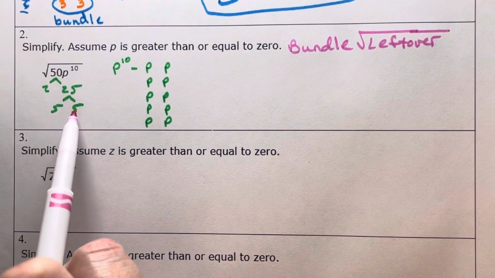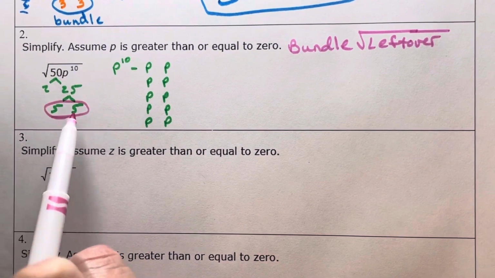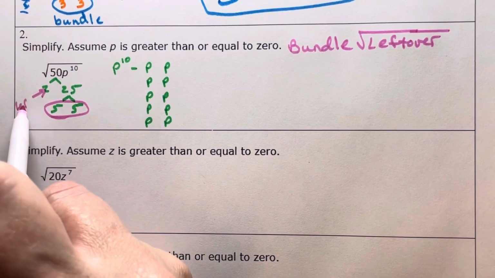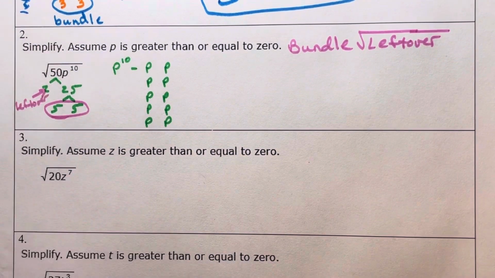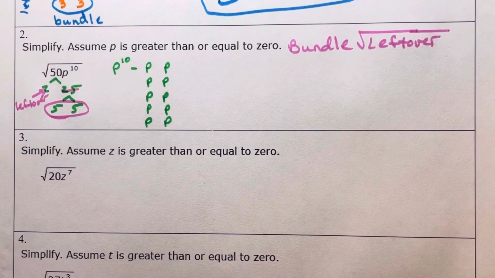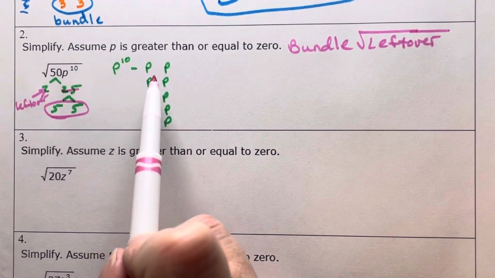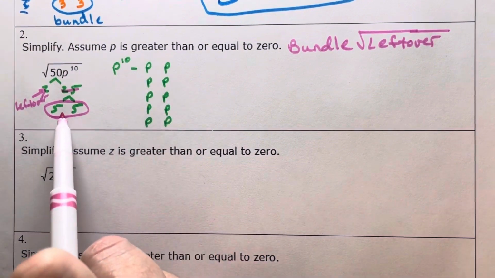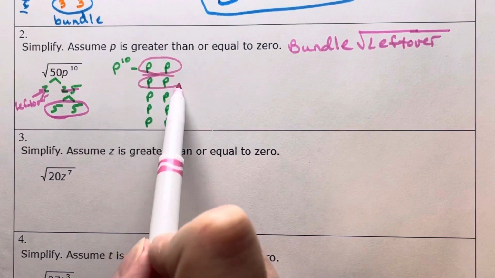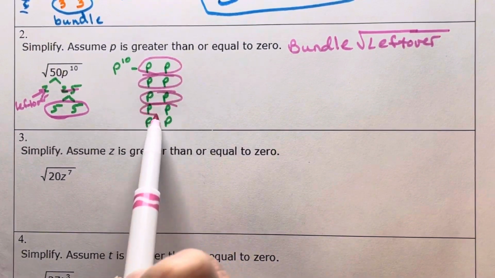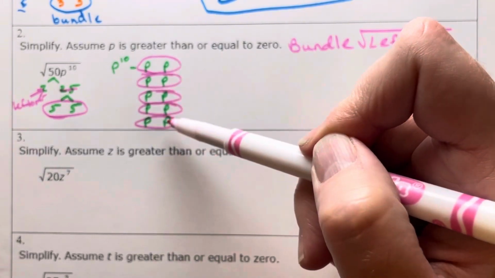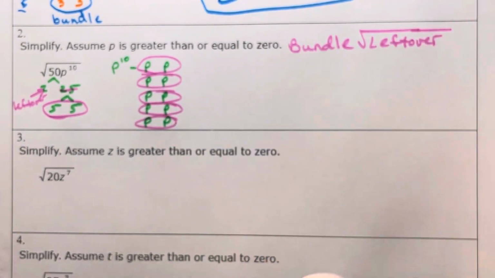So I have a pair of 5s, that makes a bundle, but I have a leftover 2. This 25 was broken, so I don't need to worry about it anymore. All of my variables p. Just like I needed a pair of 5s to make a bundle, I need a pair of the same variable in order to make a bundle also. So we see here I have a result of 5 pairs of p.